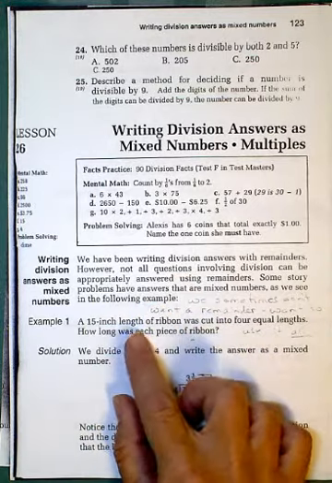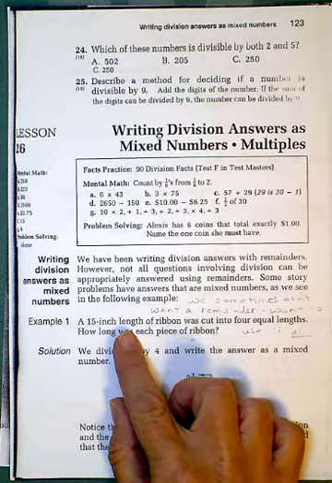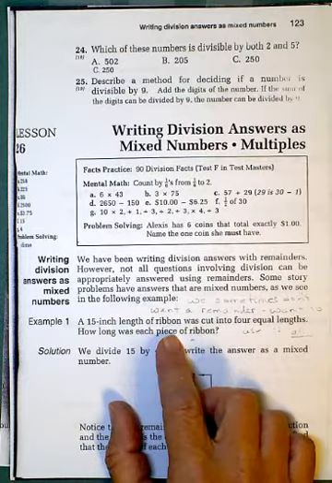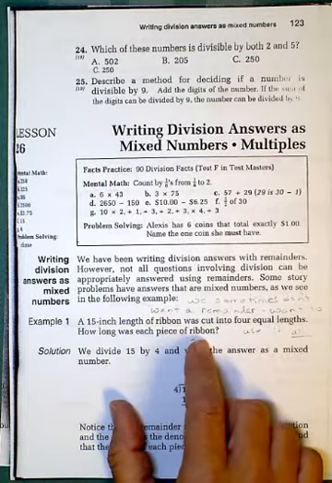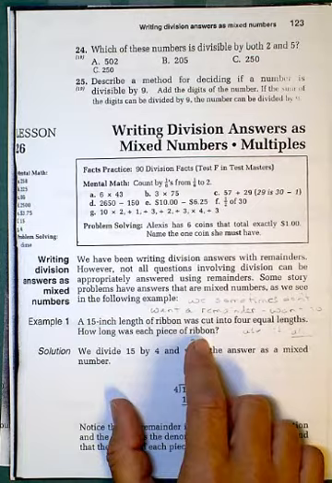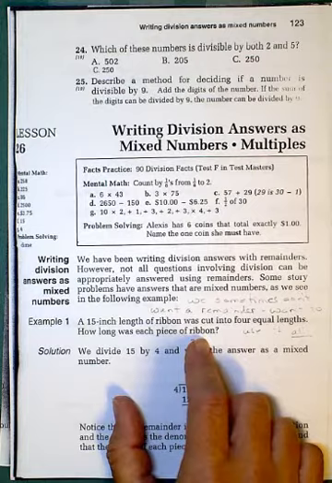And let's look at it. A 15-inch length of ribbon was cut into 4 equal lengths. How long was each piece of ribbon? Well, in this case, boys and girls, we do want to be using all 15 inches of ribbon. Therefore, our answer will involve a mixed number, and we will solve that together in just a moment.